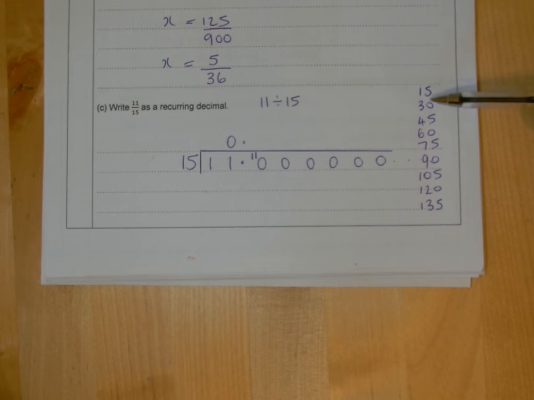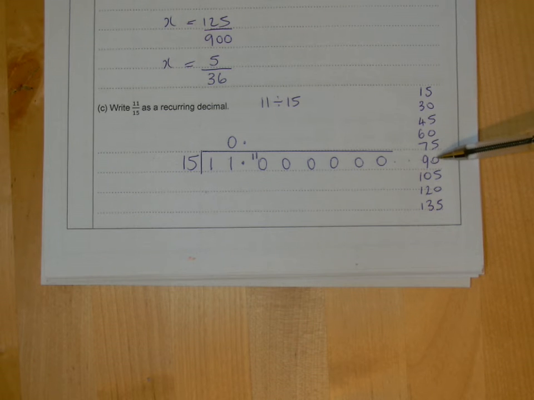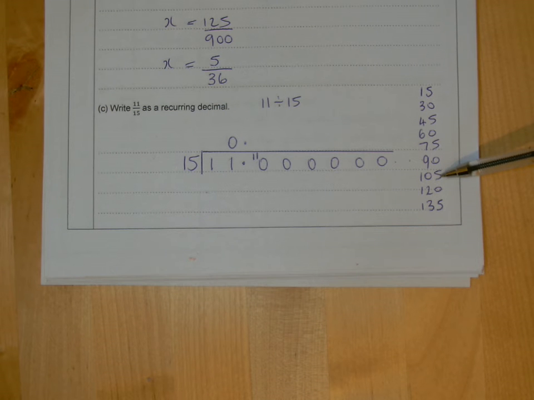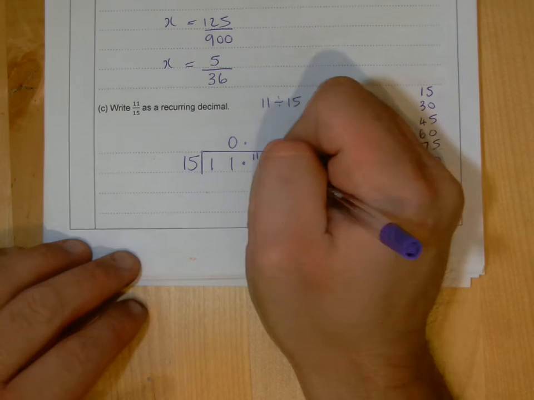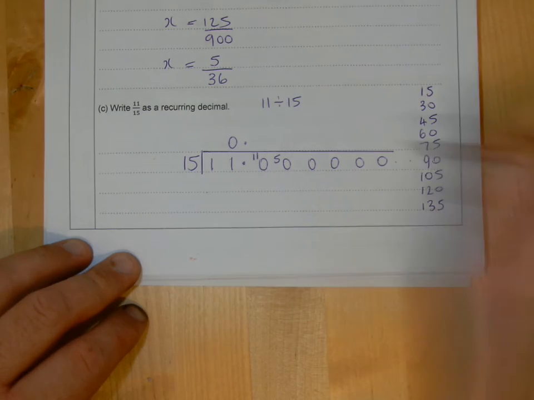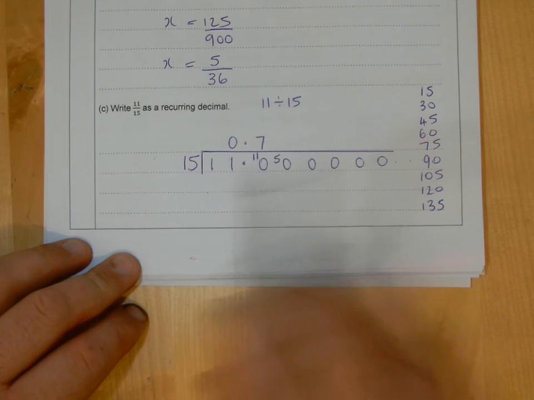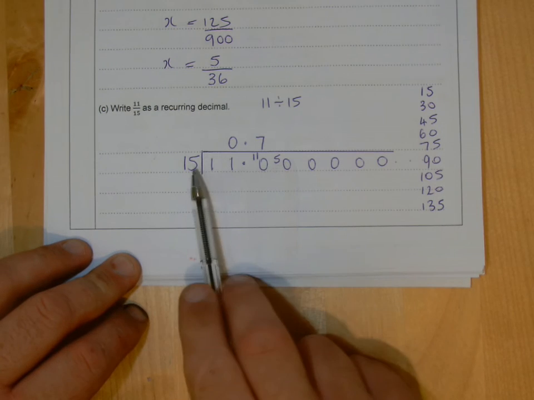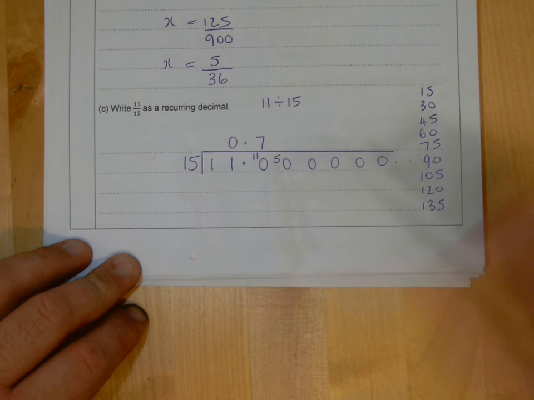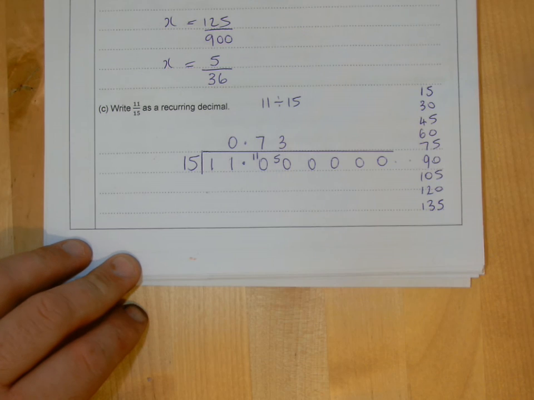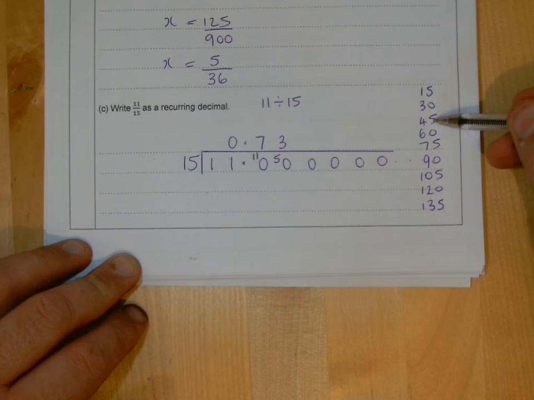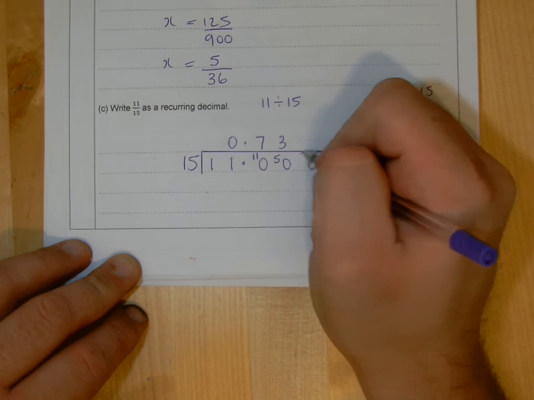But you can see it goes into 110. Let's check. 1 times 15, 2 times 15, 3 times 15, 4, 5, 6 times 15, and actually 7 times 15. So it goes into it 7 times, and from 110 there'll be 5 left over. Okay, so 5 left over, and it goes into it 7 times. So we've now got 50 here, and we ask the same question. 15 into 50, how many times? Well, 1, 2, 3, goes into it 3 times. 45, which means there's 5 left over.